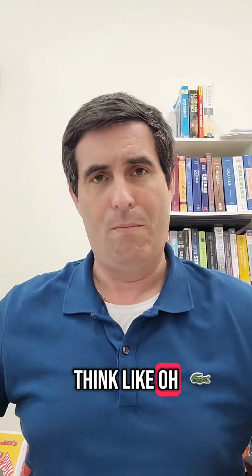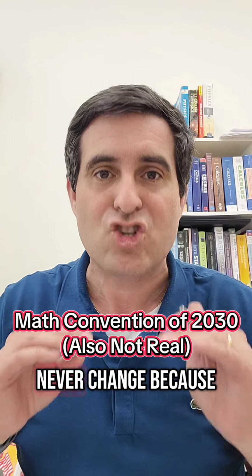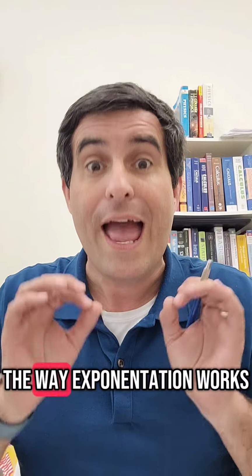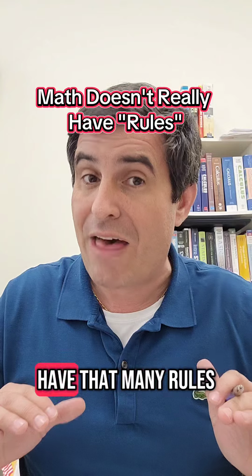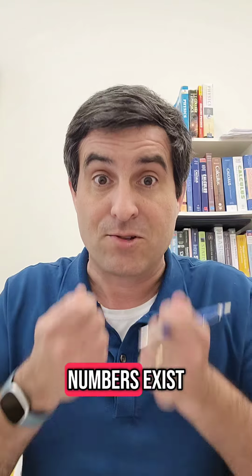Because then you think like, oh, maybe we just have to wait till the 2030 convention and we can change this rule. This rule can never change because it is not a rule. It is a property inherent in the way exponentiation works. Math doesn't really have that many rules. It has properties that we derive from the way numbers exist.